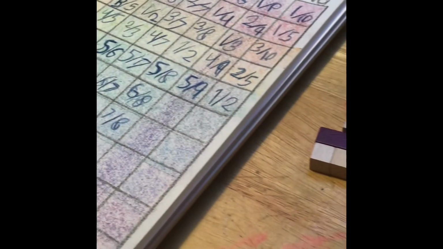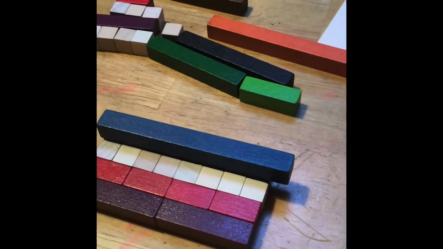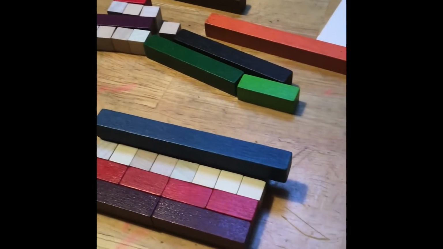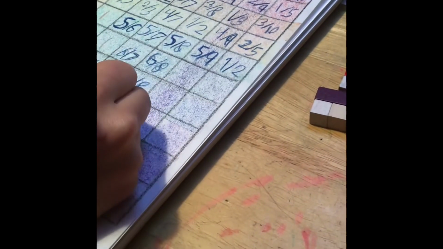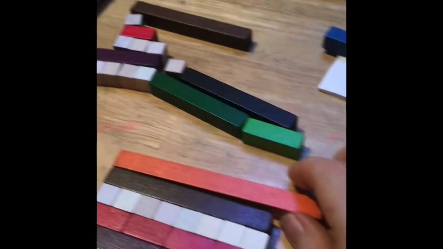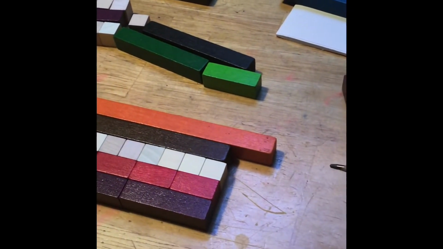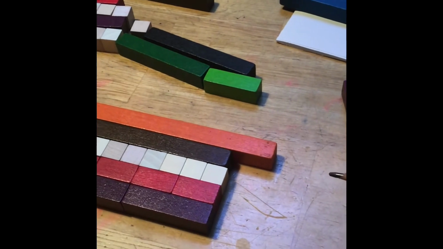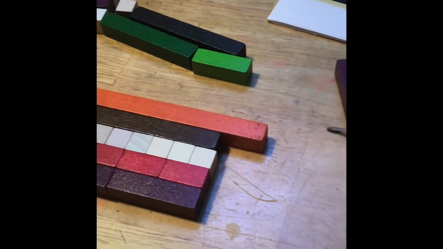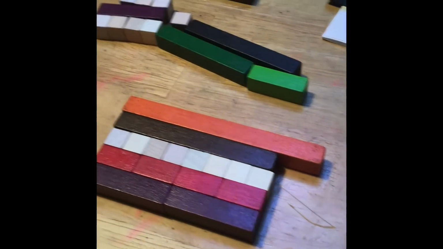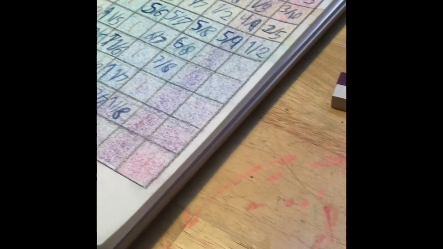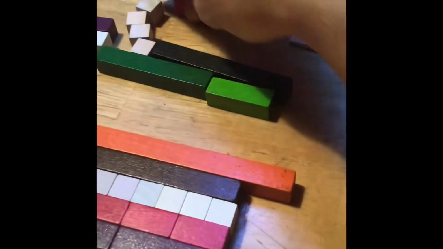How much is 9/8? It's 1 and how much? 1 and 1/8. And how much is 10/8? 1 and 2/8. Right, and how much is 2/8? 2/8 is the same as what?